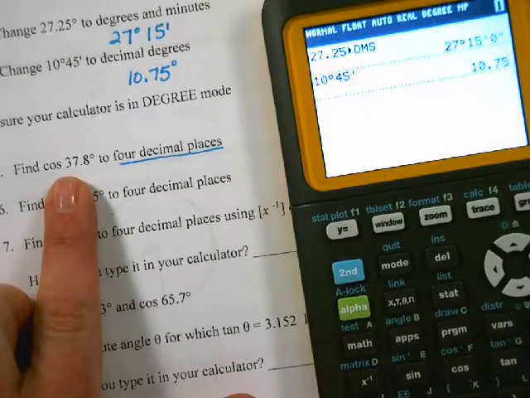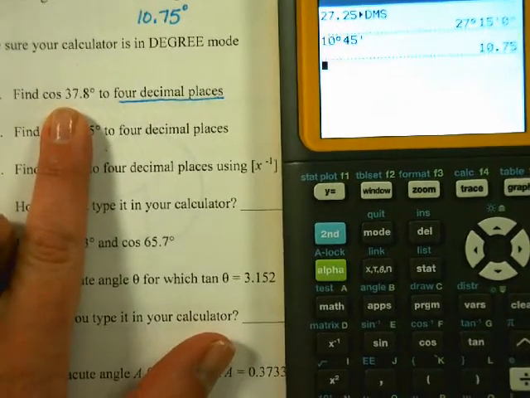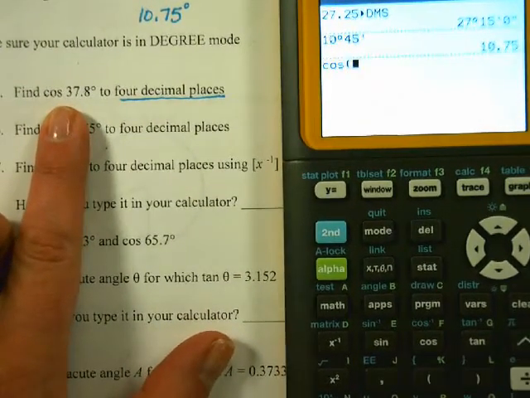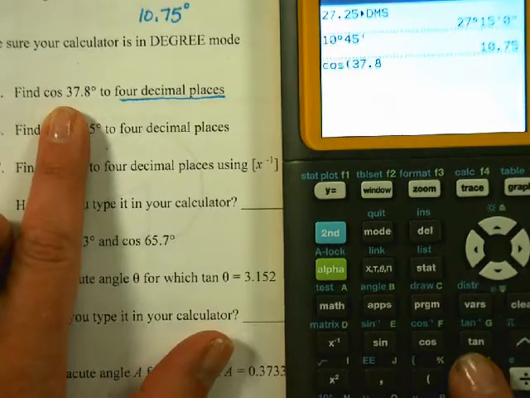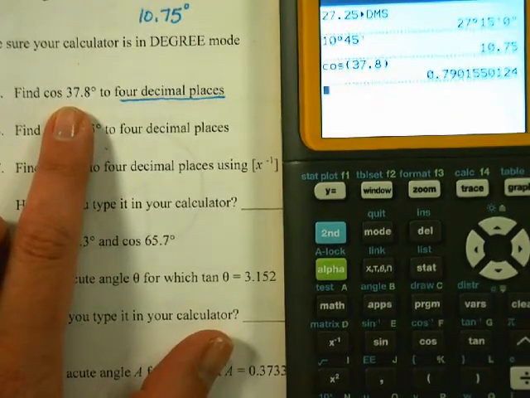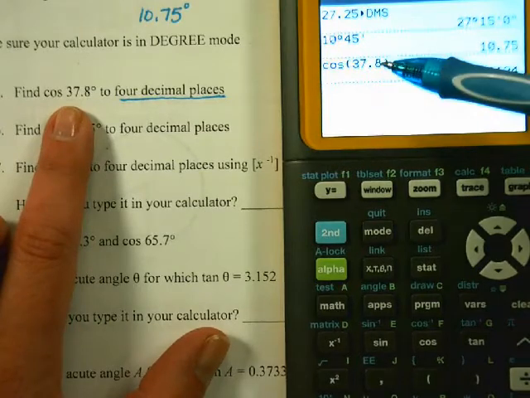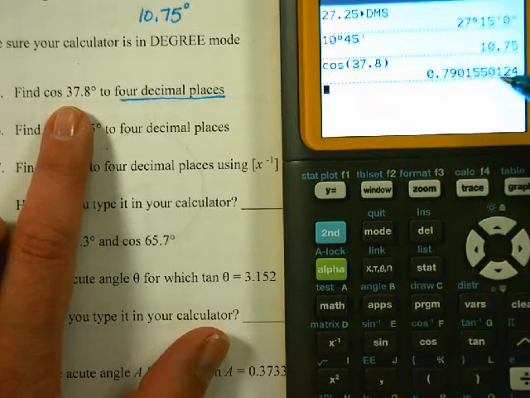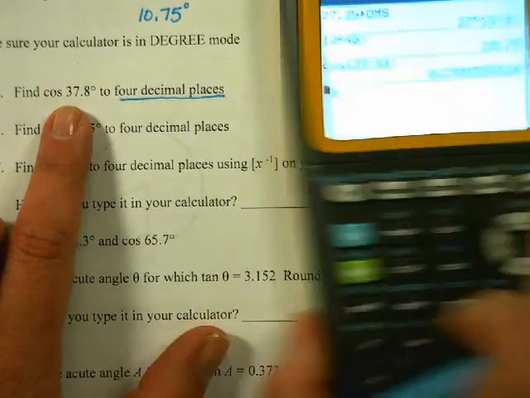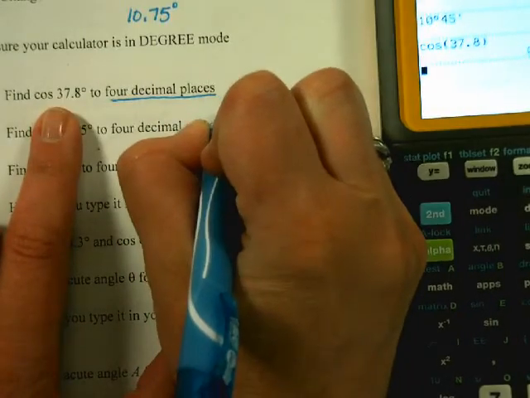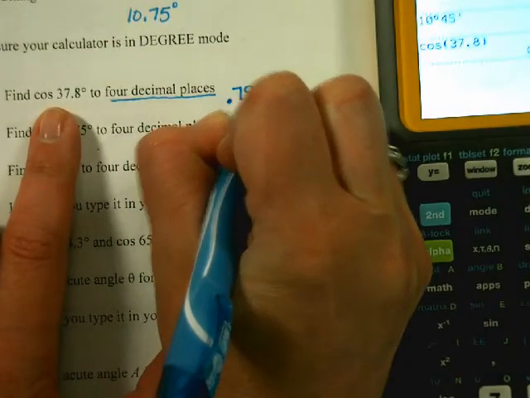I'm going to just type in cosine of 37.8. Now, if you're not in degree mode, we'll figure it out real fast right now. Because I'm in degree mode, I don't have to put the degree symbol. So, to 4 decimal places, this is 0.7902.